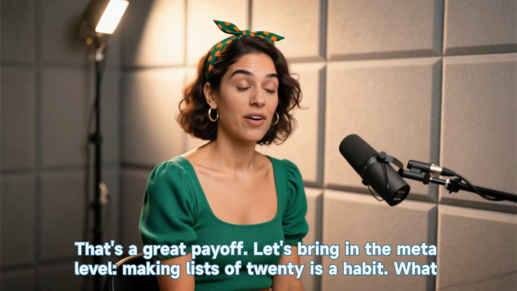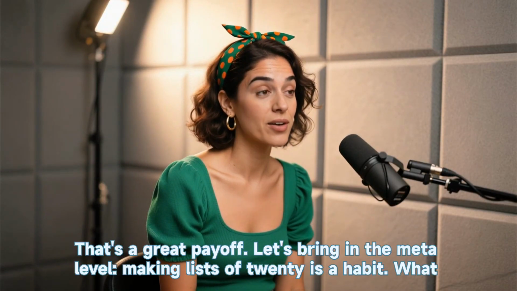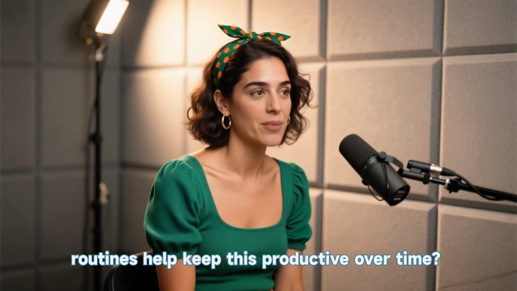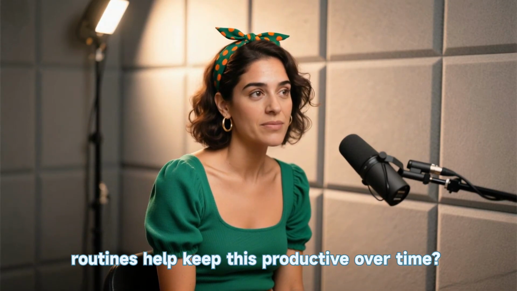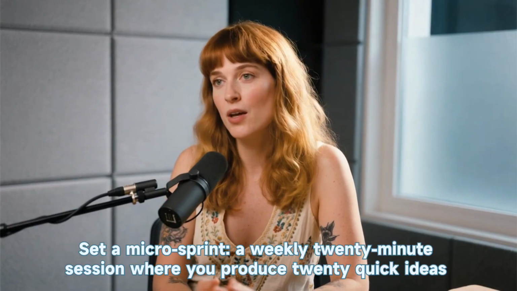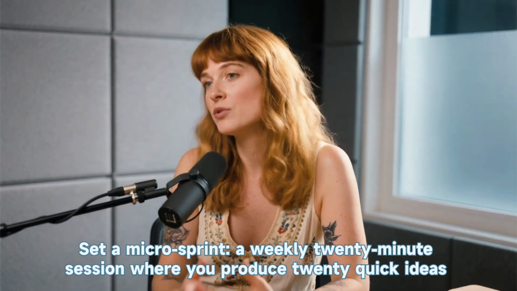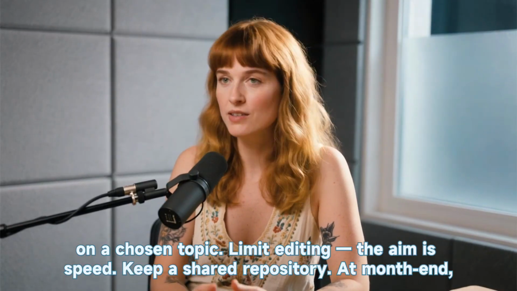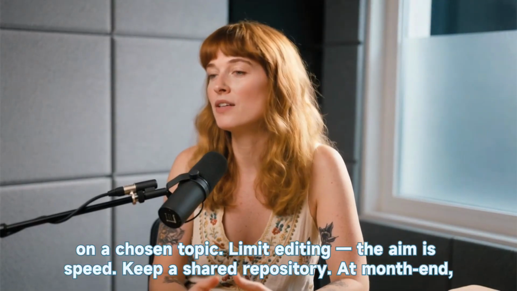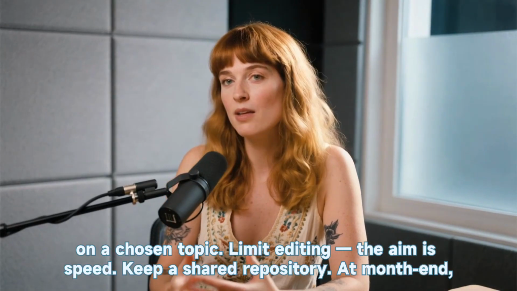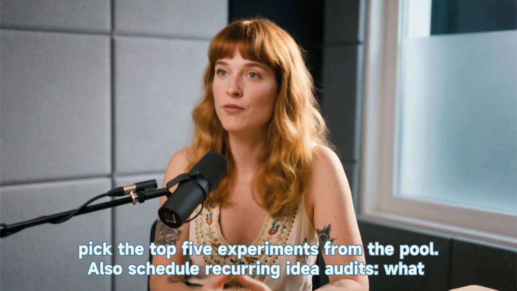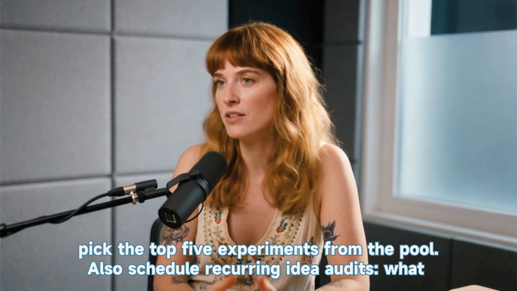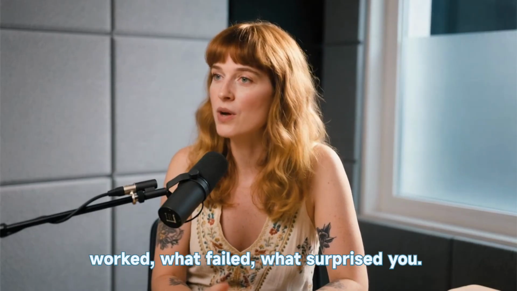That's a great payoff. Let's bring in the meta level. Making lists of 20 is a habit. What routines help keep this productive over time? Set a micro sprint, a weekly 20-minute session where you produce 20 quick ideas on a chosen topic. Limit editing. The aim is speed. Keep a shared repository. At month end, pick the top 5 experiments from the pool. Also schedule recurring idea audits. What worked, what failed, what surprised you?